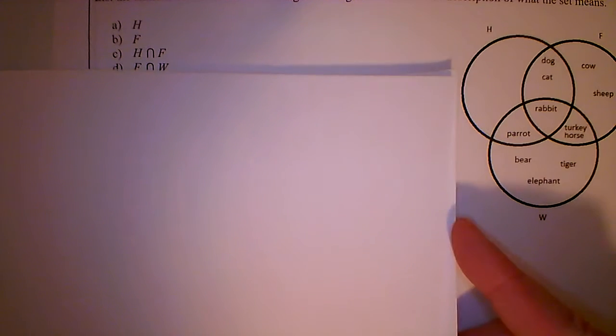Okay, so let's take a look at part C. Let's see what part C is going to bring us. Okay, so part C gets a little bit more interesting here.